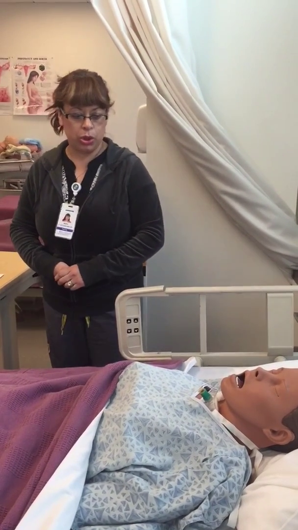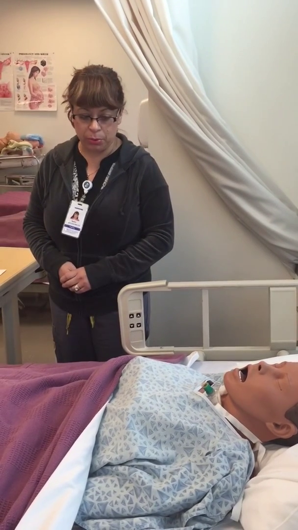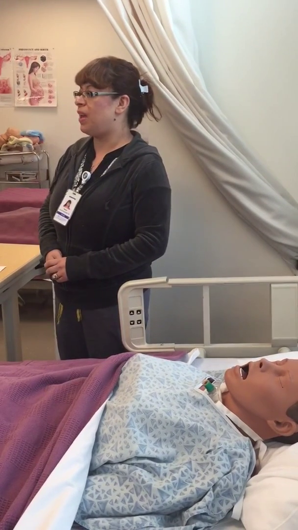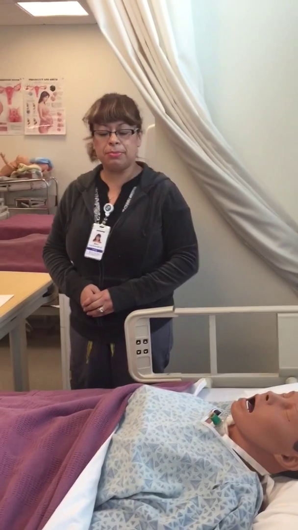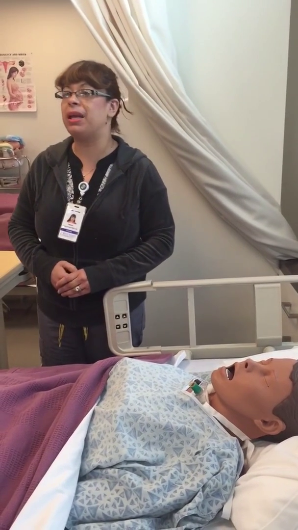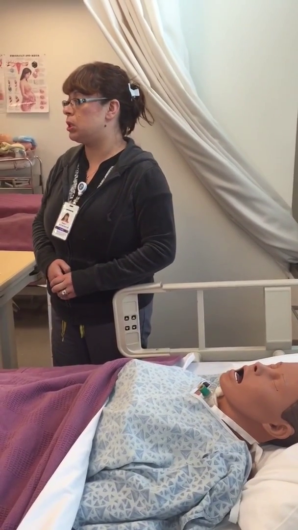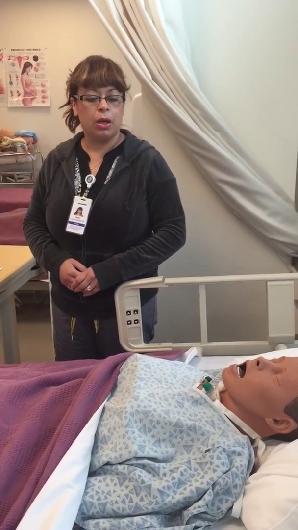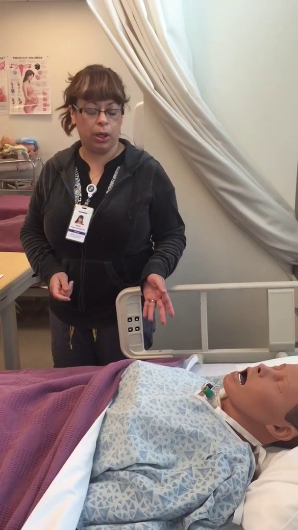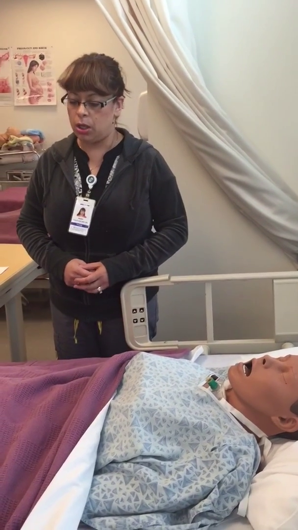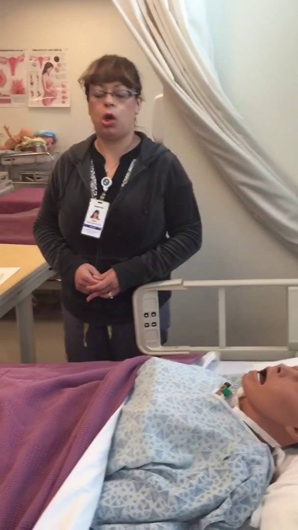The doctor has ordered a Foley catheter for you. Have you ever had one before? So you want to ask them if they had one before. If not, you want to go into detail about what it is, because they have no idea what it is. Many of them will ask, why is my doctor ordering this? So you want to explain to them why. In Mrs. Smith's case, she's going to go to surgery, so they want to keep a good intake and output. So we want to make sure that that's in prior to her going in.